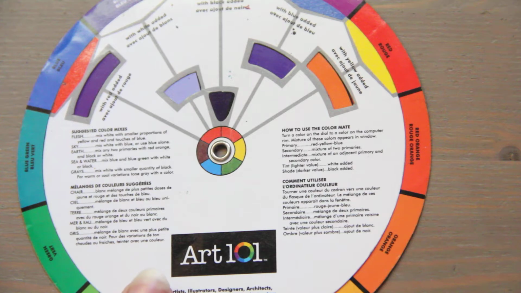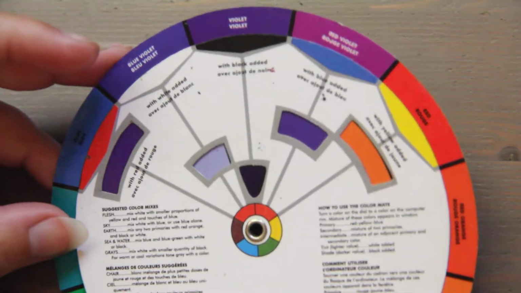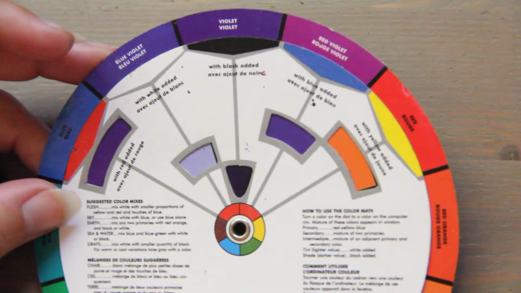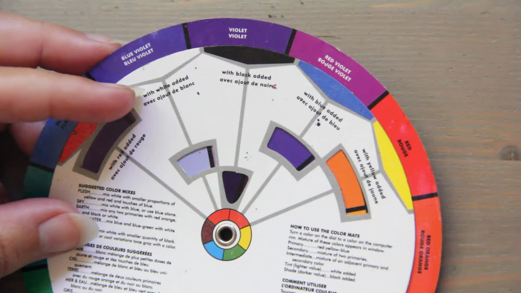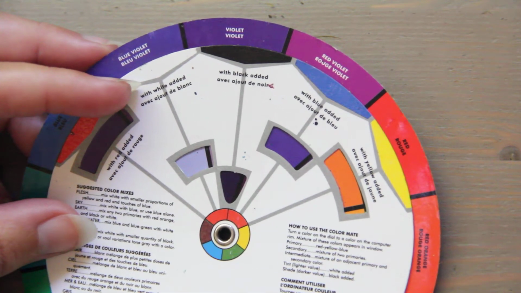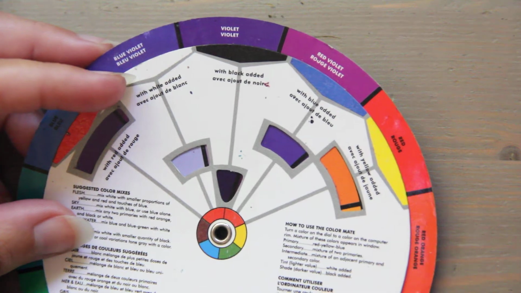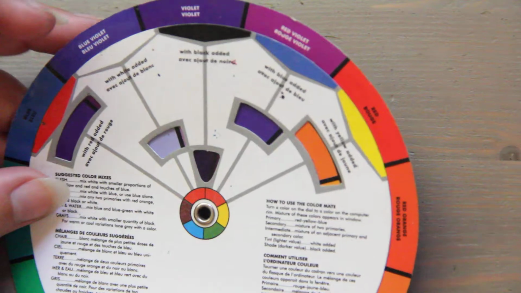So, here is my color wheel. And the color wheel was actually invented by Isaac Newton in 1666. But we have found records of folks like Leonardo da Vinci and others talking about color theory in the 1400s. So this has been around for quite a while.